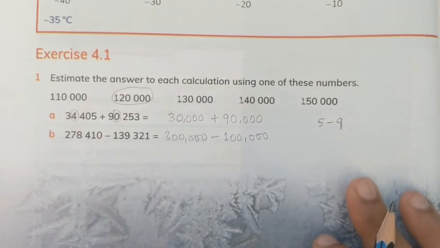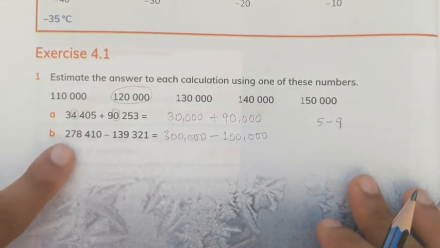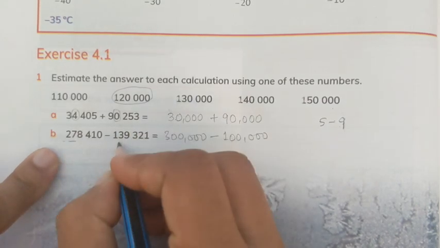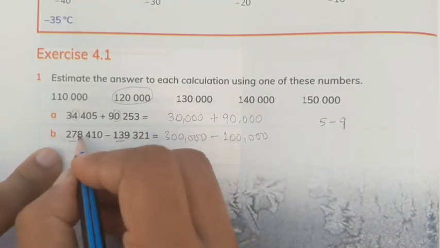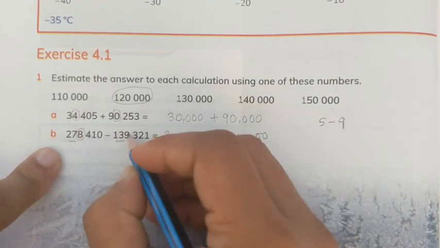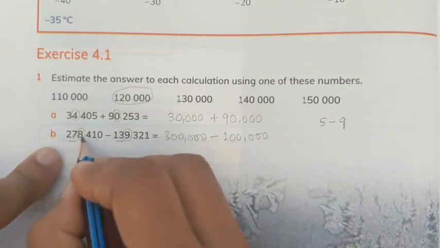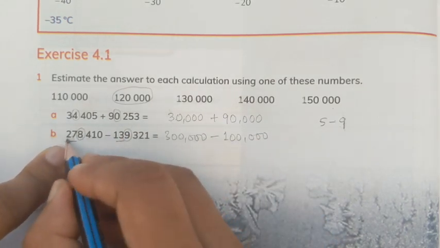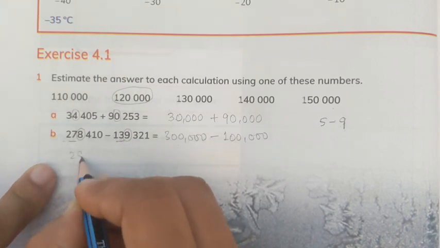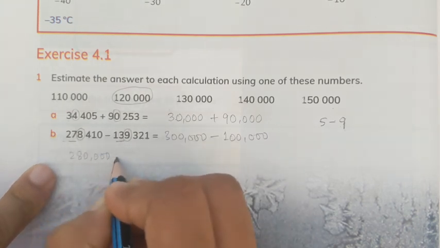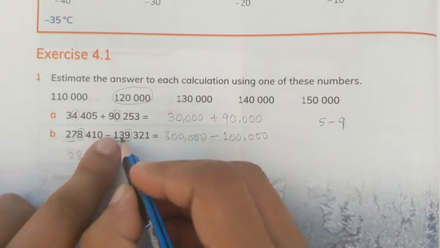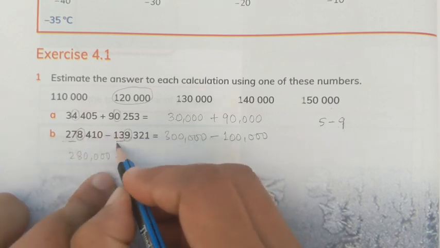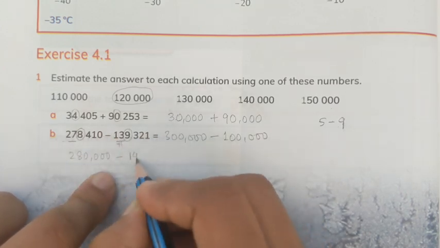So what are we going to do? We will repeat the process, but this time for the 10,000 digit, that is 7 and 3. We look at 7 and circle the digit next to it. The digit next to it is a special digit, so we add 1 to 7, and it becomes 280,000. And here it is 3, and the circled digit is again a special digit, so we add 1 to 3 and it becomes 140,000.